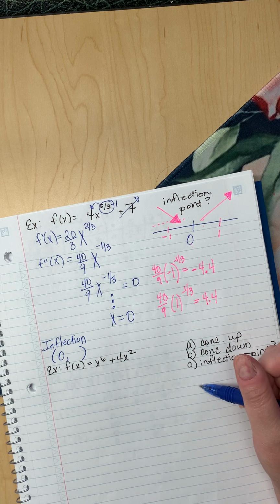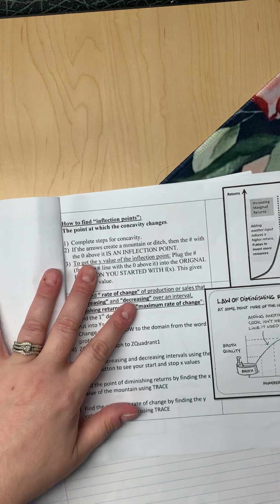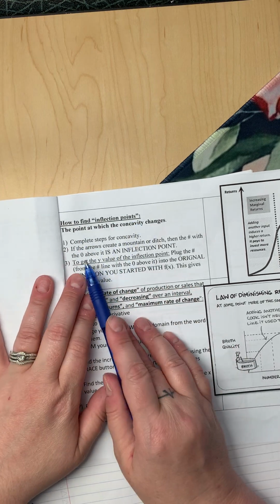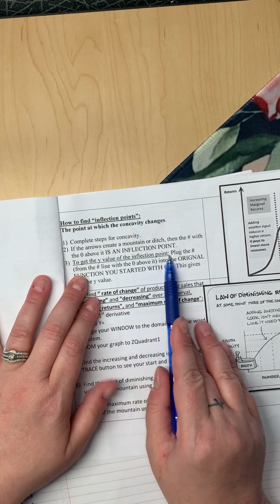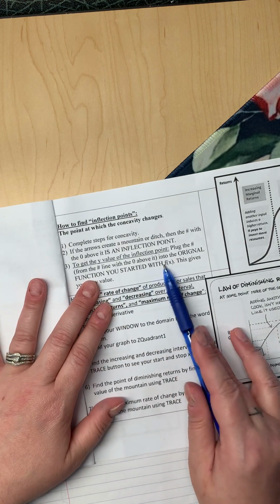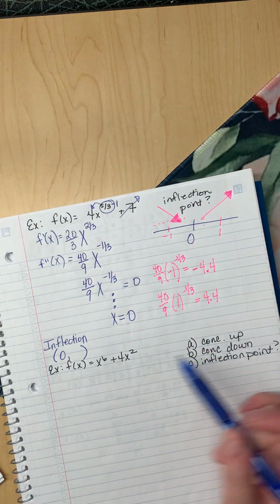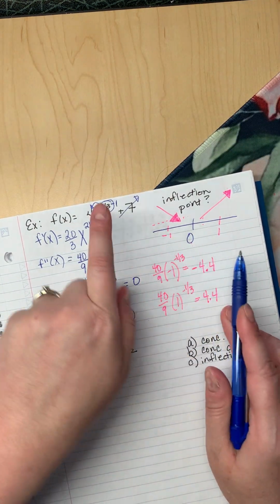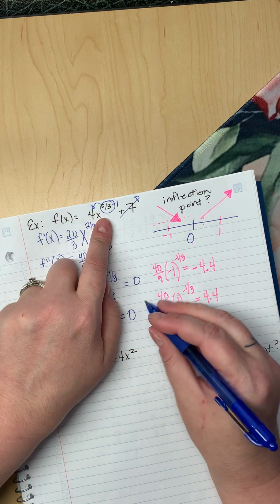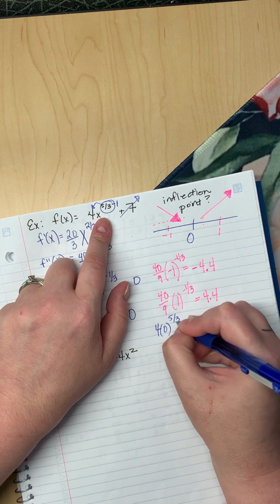Okay, well, to find the Y value, under inflection points, it says to get the Y value of the inflection point, plug the number from the number line, that's 0, into the original function you started with. So I'm going to take this 0 and plug it into the original equation so that I can get my Y value.